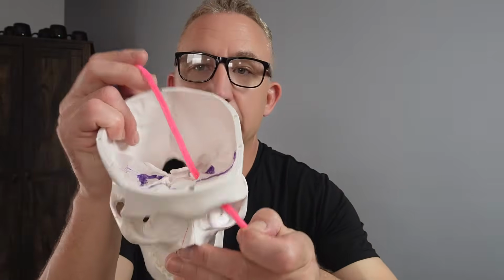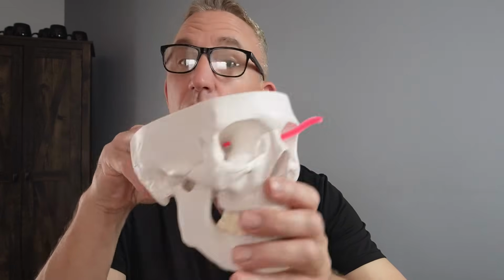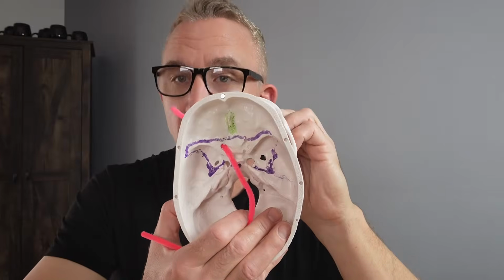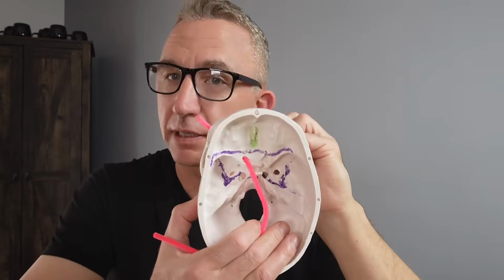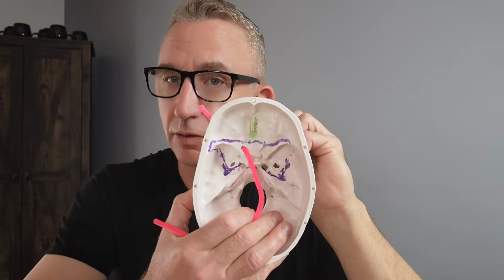It's called the optic canal. So the optic canal is for the eyeball. I'm using the optic nerve, pretend my pink pipe cleaner is my optic nerve, to connect to my eyeball. So going through the lesser wing, there's a hole called the optic canal. And as you're studying this, write that in your notes, that it's the hole in the lesser wing.